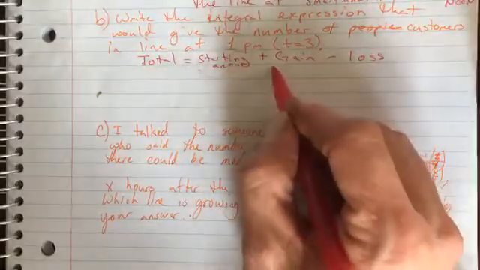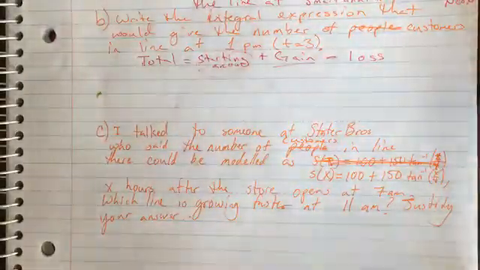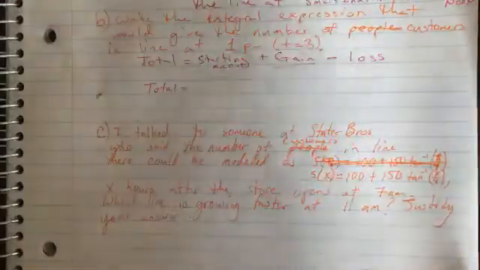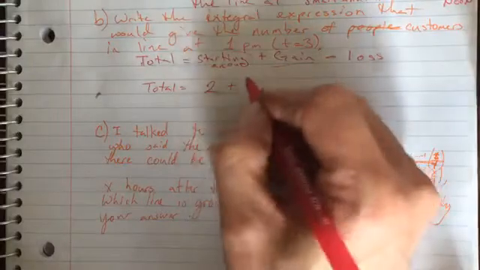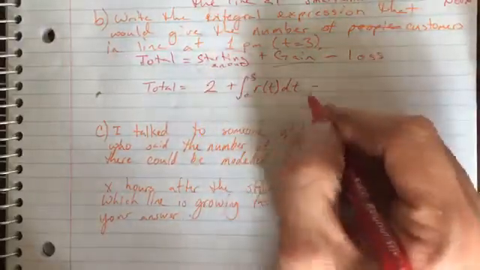There's the same amount of people in line at the beginning, we're gaining people the entire time, but we're always losing people because people were going into the store. So the starting amount: I got in line at t equals 0 and I was the second person in line, so the starting amount would be 2, plus our gain, which would be the integral from 0 to 3 of r of t dt, because this is how fast they're joining the line, minus the loss.